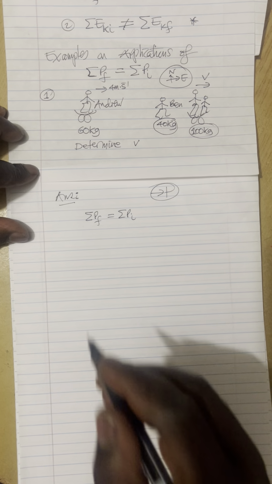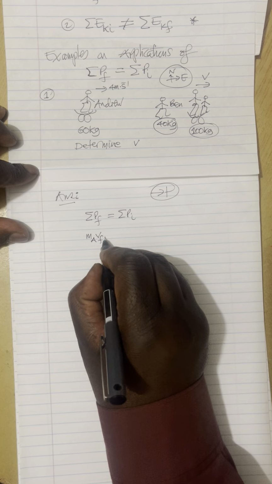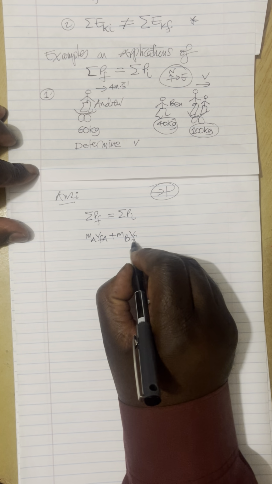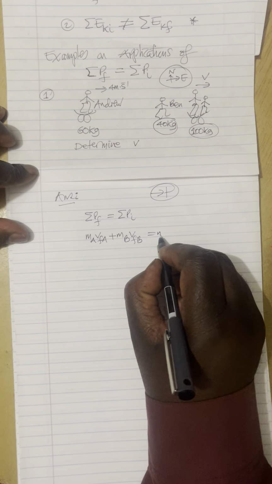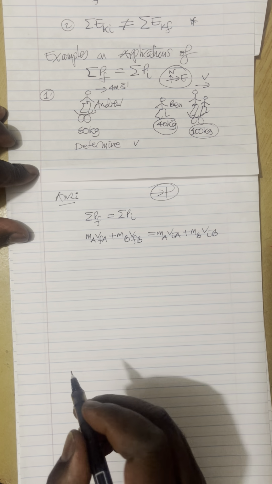What are we saying now? We're saying mass of Andrew times final velocity of Andrew plus mass of Ben times final velocity of Ben is equal to mass of Andrew times initial velocity of Andrew plus mass of Ben times initial velocity of Ben. Let's substitute what we know.